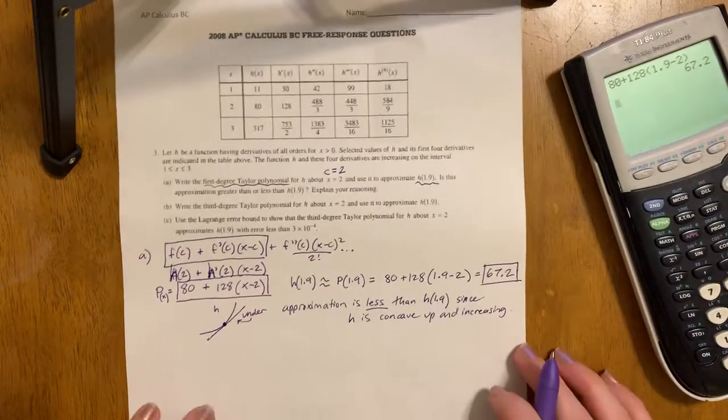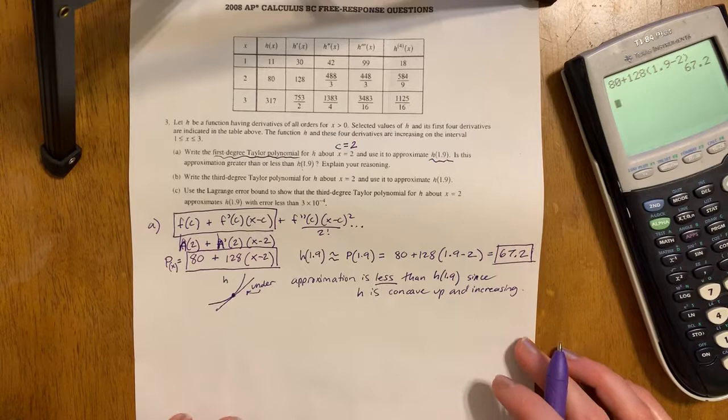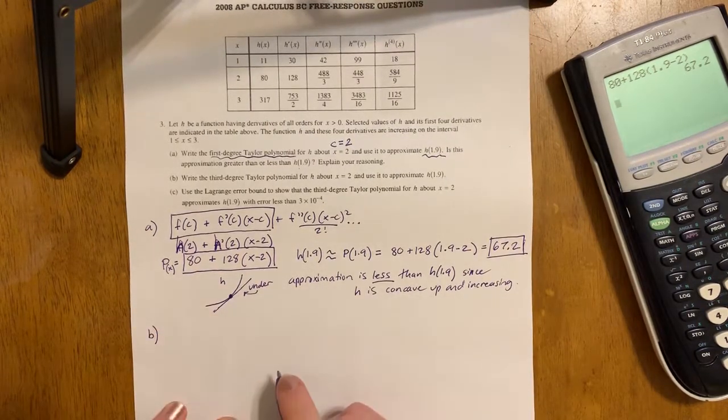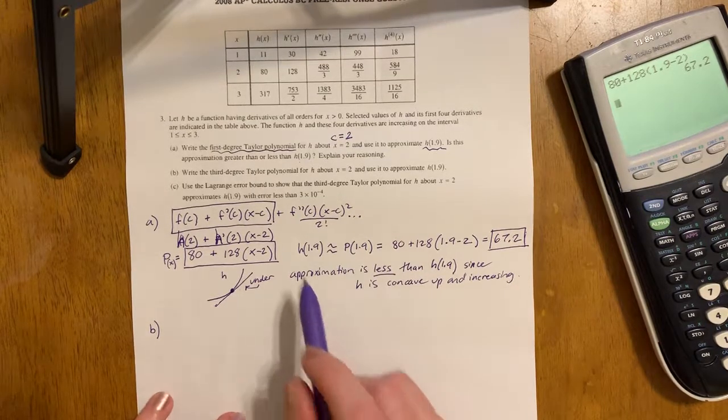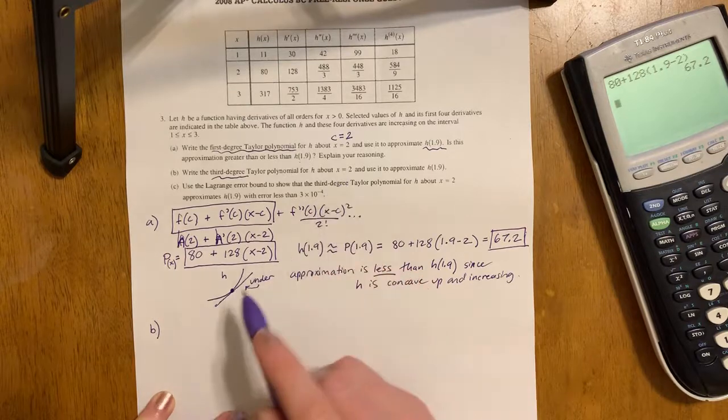All right, but that part was only worth 1 point. So if you didn't get that, you still could have done really well on this FRQ. Okay, part B is actually very similar to part A. Look, it says write the third degree Taylor polynomial about x equals 2.